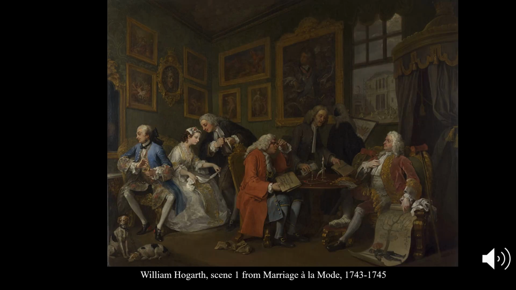This is the first scene from Hogarth's most famous series, Marriage à la Mode. This is a 6-scene series, so there are 6 images from Marriage à la Mode, and this series is interested in the ambiguity of social status, the degeneracy of the aristocracy, and the evils of the institution of contracted marriage.